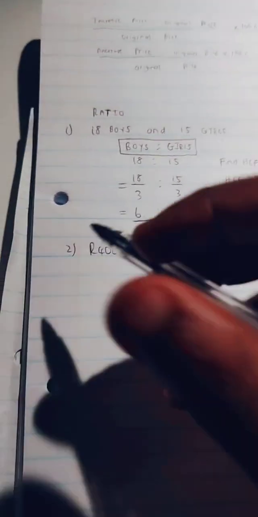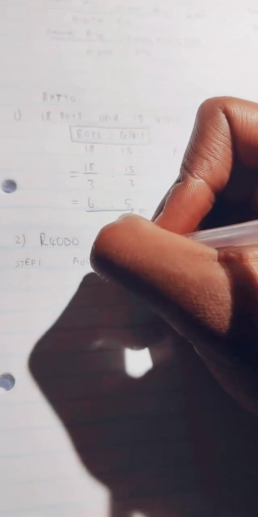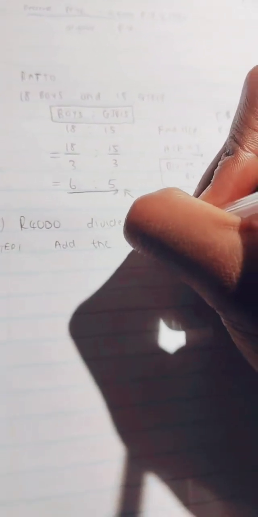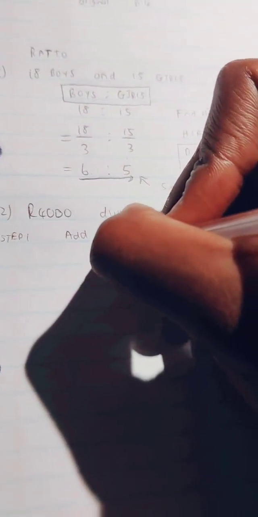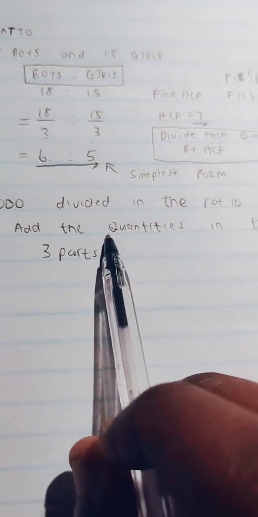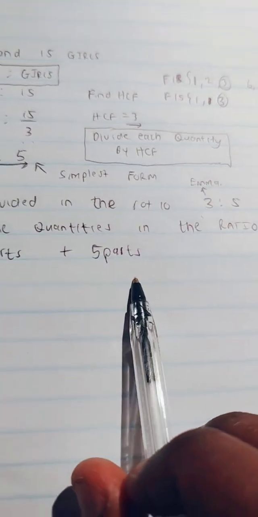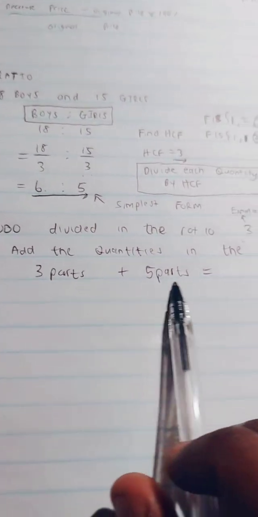So what do we do here? The first thing we do, guys, which is like the first step, you must add the quantities of your ratio. So the quantities in the ratio is, we have 3 parts or 3 shares of Emma plus the 5 parts or the share of Esther. So we add the ratio quantities together, and what do we get? We get a total of 8 parts.